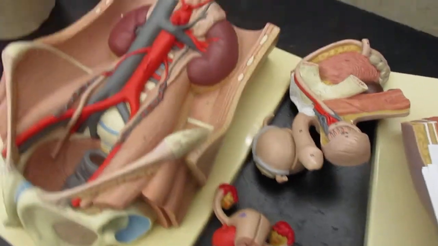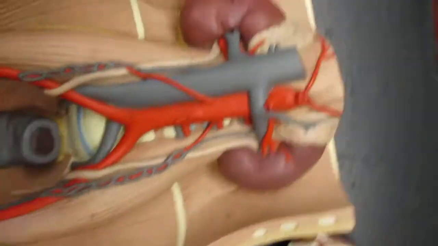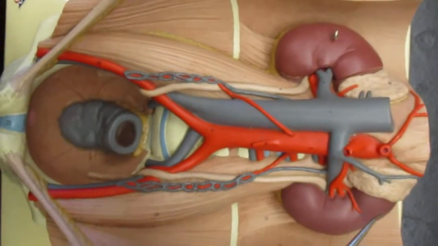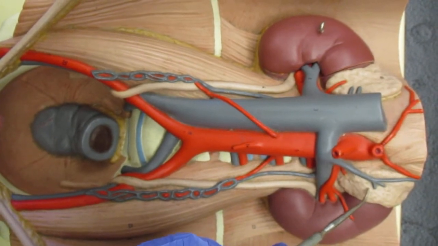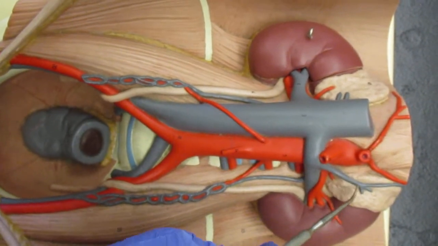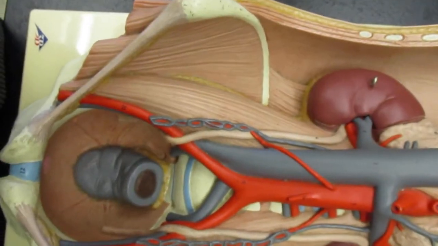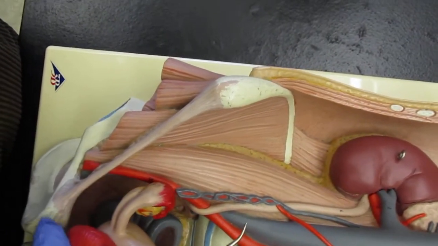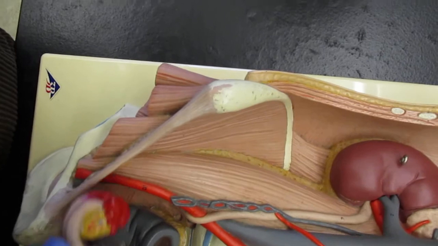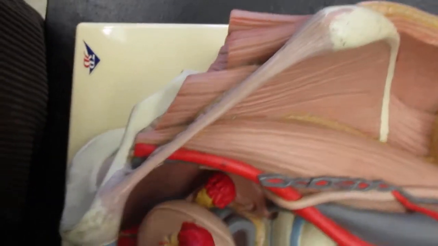And let's see, we have this model right here. I'll show you real quick. Here we see the adrenal glands here and here, the ureters, and you can see the female part right here, which would go in like this.